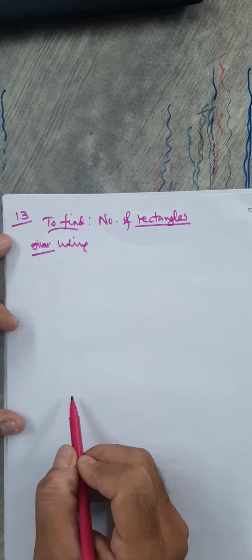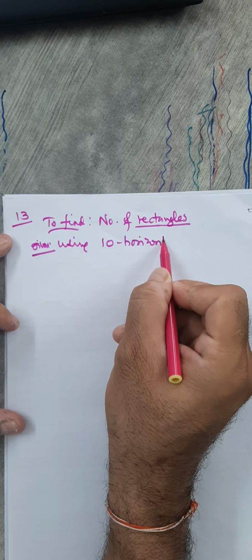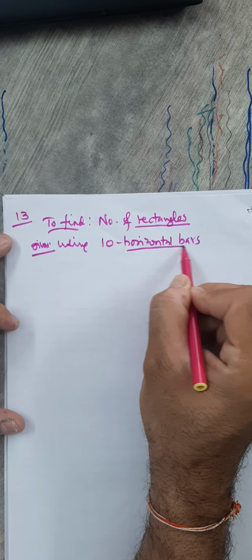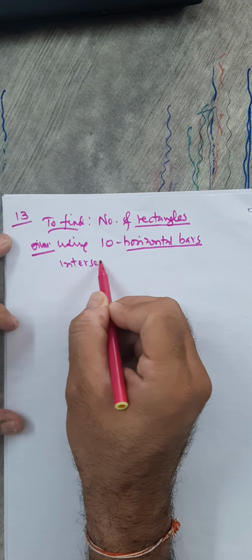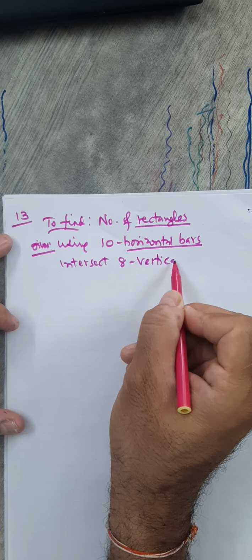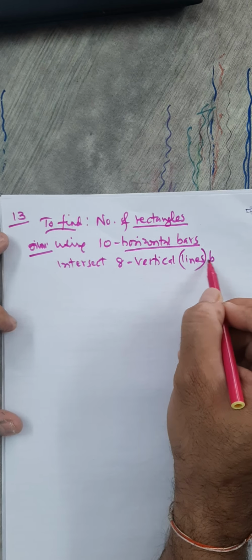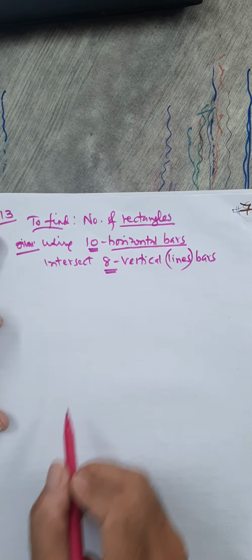What's given? You are given 10 horizontal bars. Bars means line segments. Horizontal bars intersect 8 vertical bars. Imagine you have vertical lines and horizontal lines, 8 and 10, and then try to form the rectangle. That's the question. So it's like this.